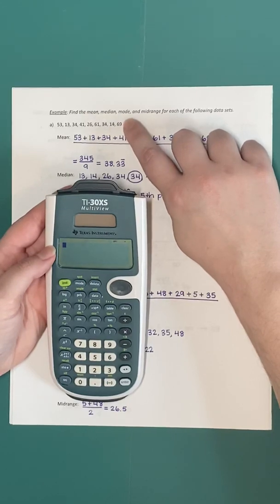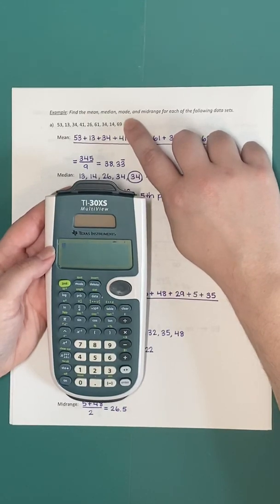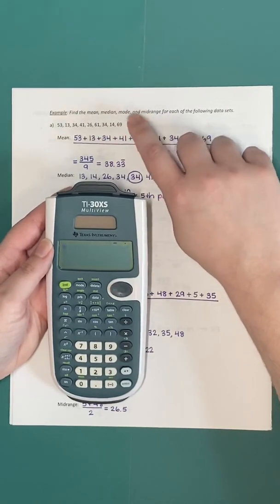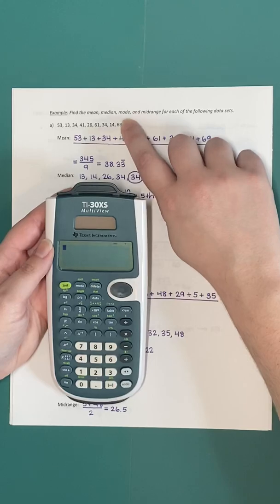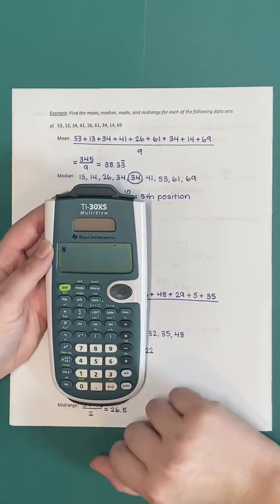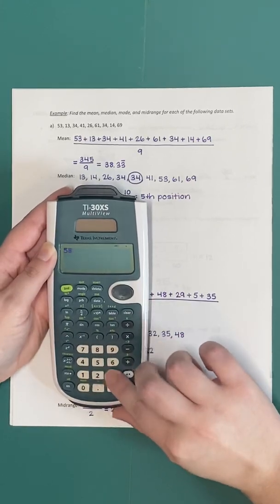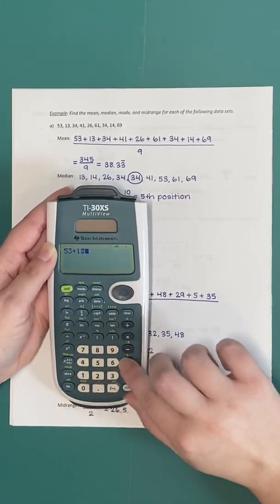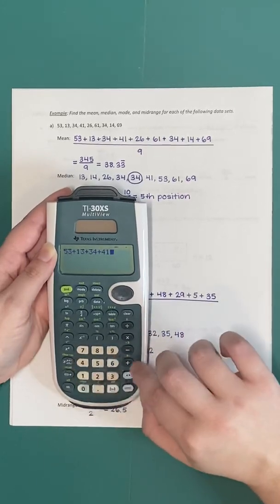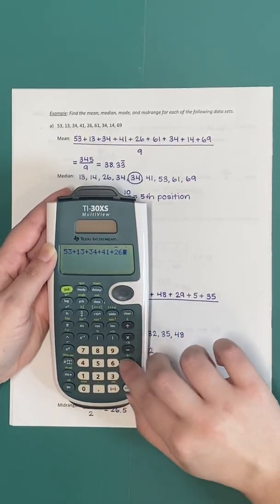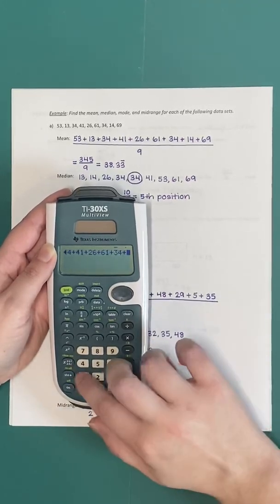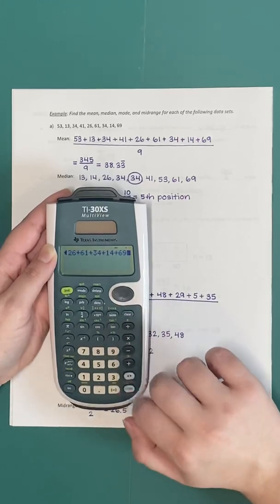Of course, be careful as you go. Make sure you check what you're typing as you go. Even one mistyped element will change the answer for the mean. So add all of those up, get that as a subtotal, and then divide by the total number of elements, which in this case is going to be 9. So we have 53 plus 13 plus 34 plus 41 plus 26 plus 61 plus 34 plus 14 plus 69.